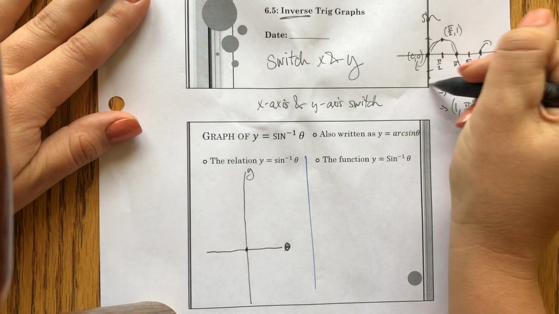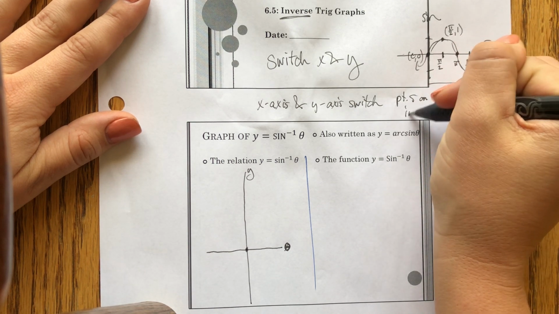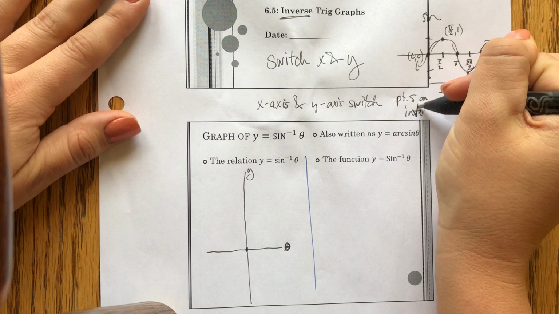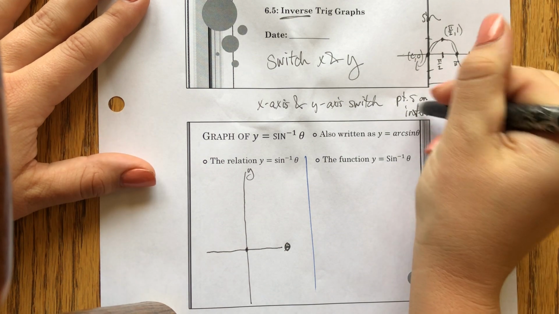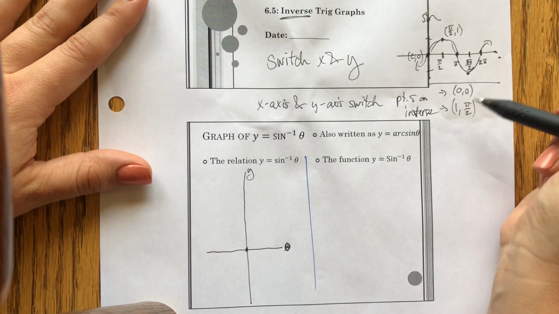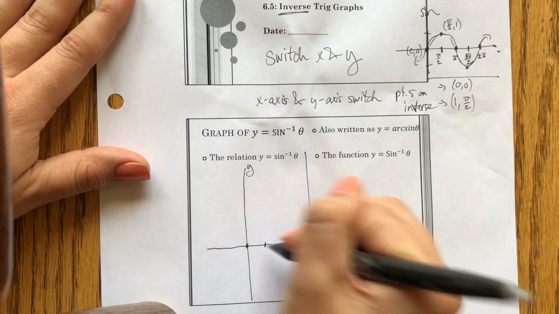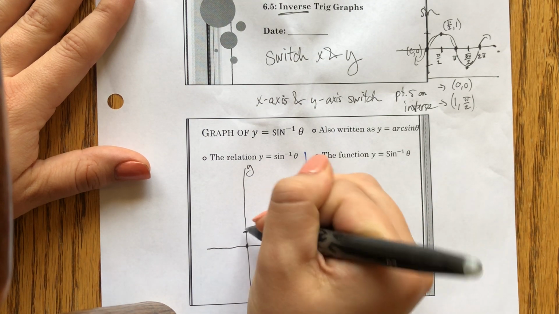So these are points on inverse. So I have 0, 0, and I have 1, pi over 2 so far. So 1, and I'll just assign pi over 2 there.